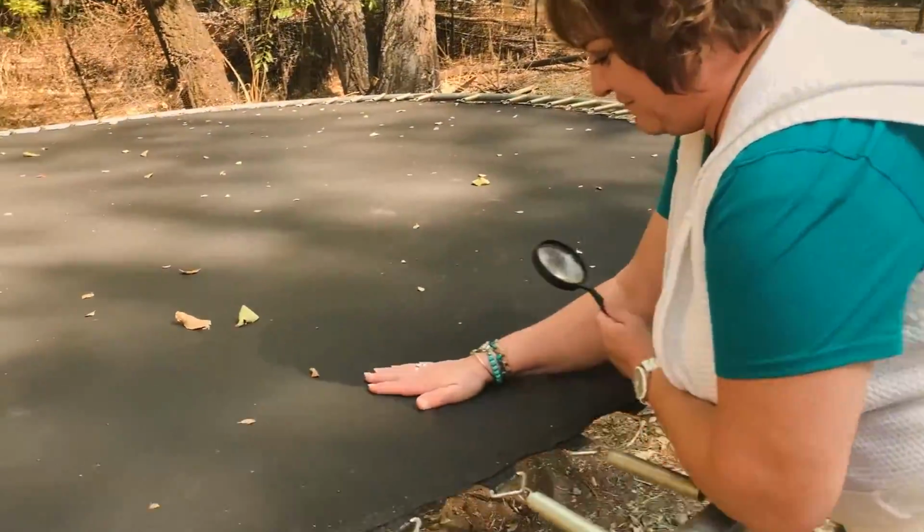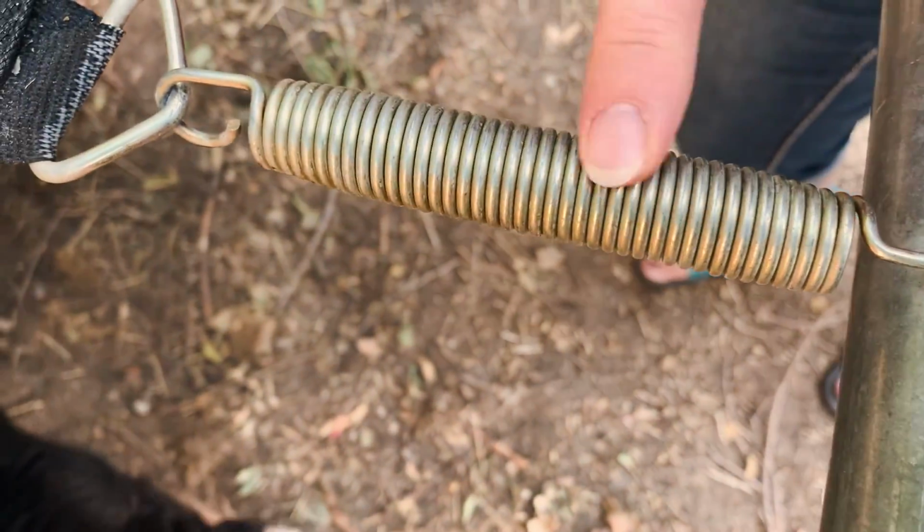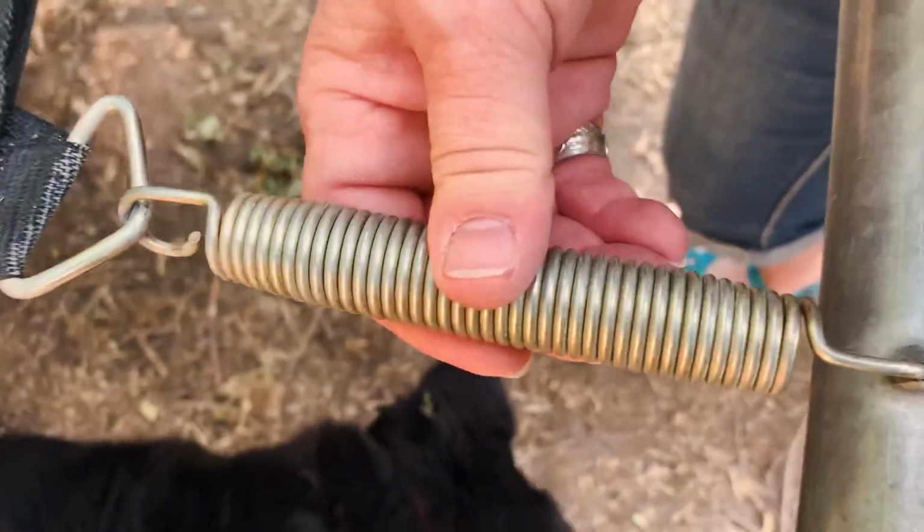Do you know what a trampoline mat feels like? Well, it's bumpy and a little bit rough, a little bit scratchy too. Then look at these springs. They're really bumpy. They're kind of smooth and bumpy. They have some great texture.